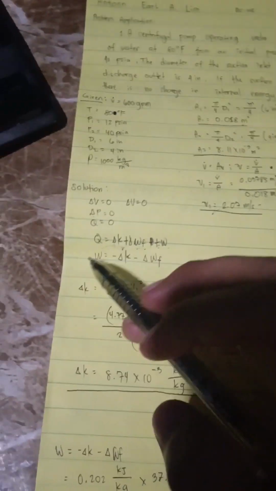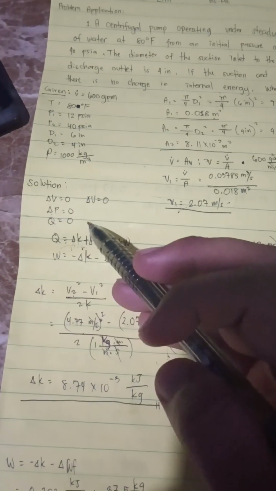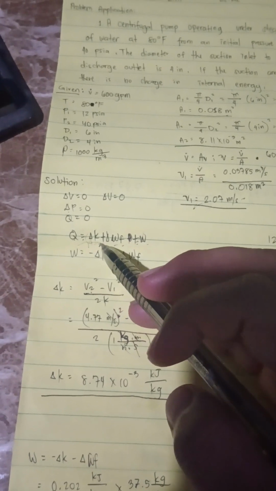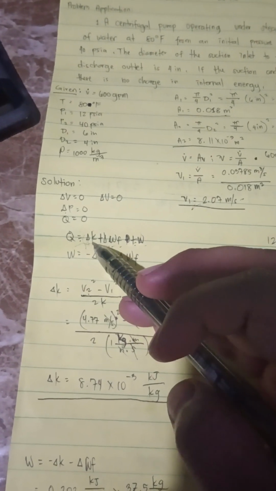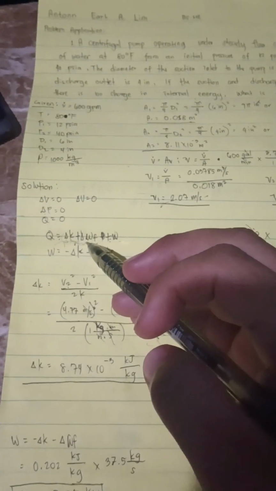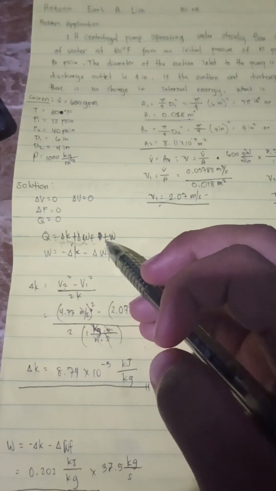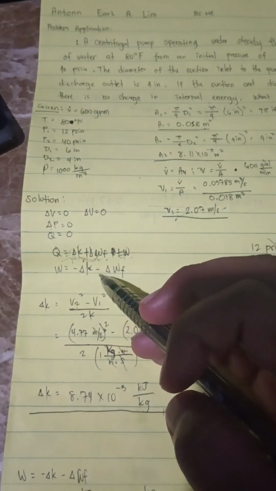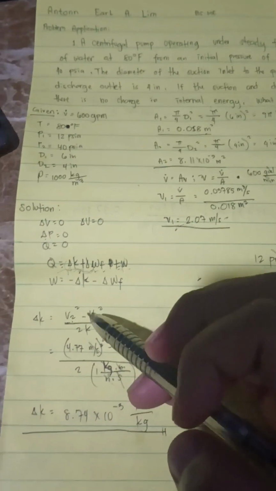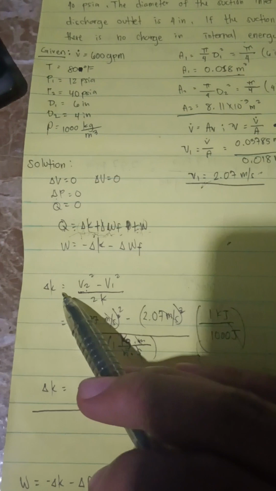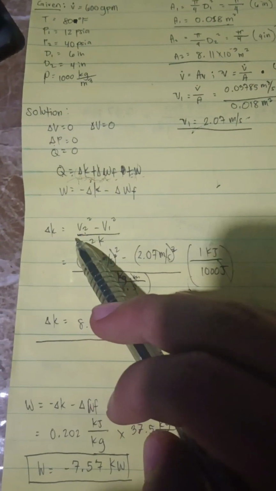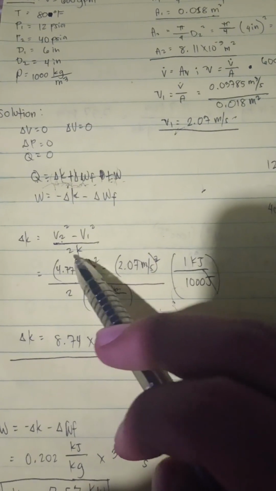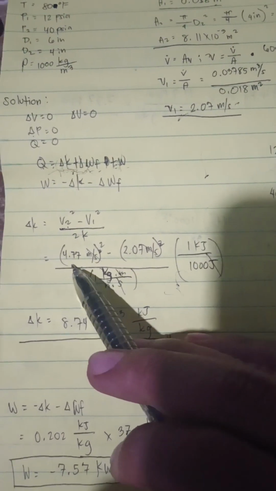So we can now have the steady flow rate equation. Q is equal to delta K, or change of kinetic energy, plus change of flow work, plus work. So transpose: work is equal to negative change of kinetic energy minus change of flow work. So the delta K, or change of kinetic energy, is equal to V2 squared minus V1 squared over 2K, the constant K.